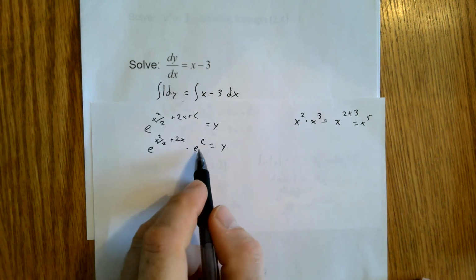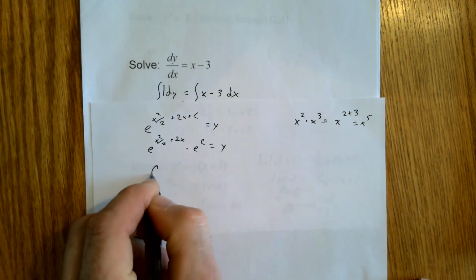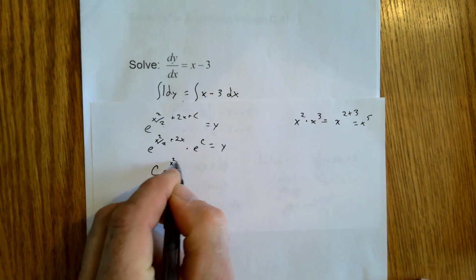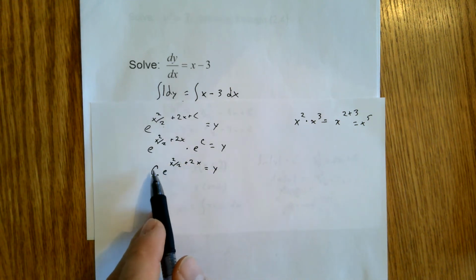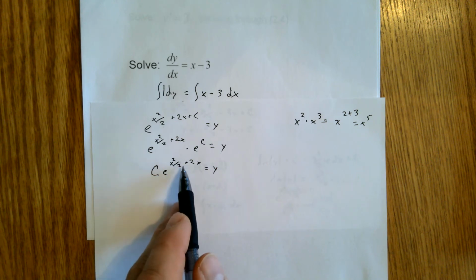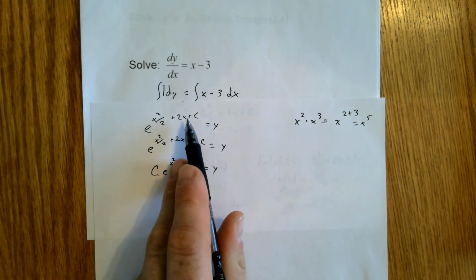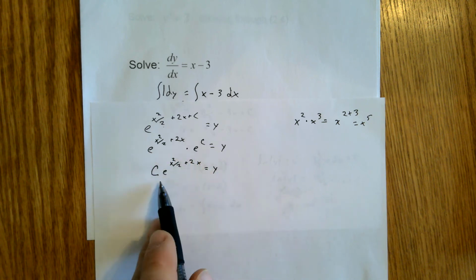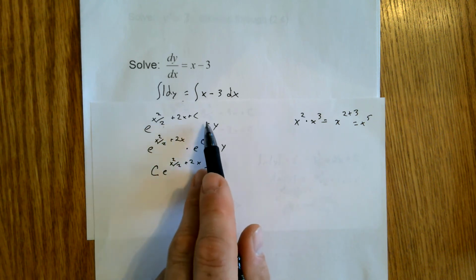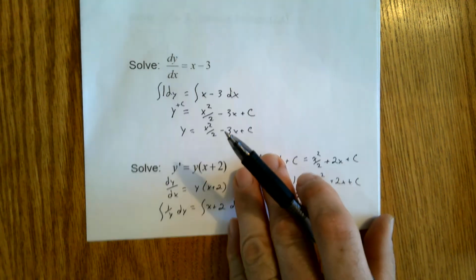Now why would I do that? Because e to the c, well, e is a constant and c is a constant, so a constant to a constant, believe it or not, is still a constant. Remember we talked about that c being very fluid beginning earlier in the year. So we get c times e to the x squared over 2 plus 2x equals y. Very important that we pull this e to the c out and make it a c e. This is the way our answers are going to be looking. They will never leave that c in the exponent of our e. All right.